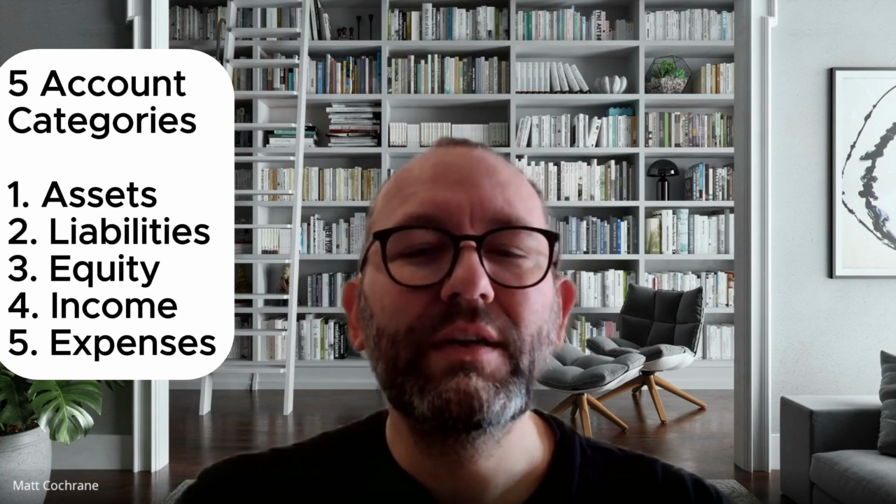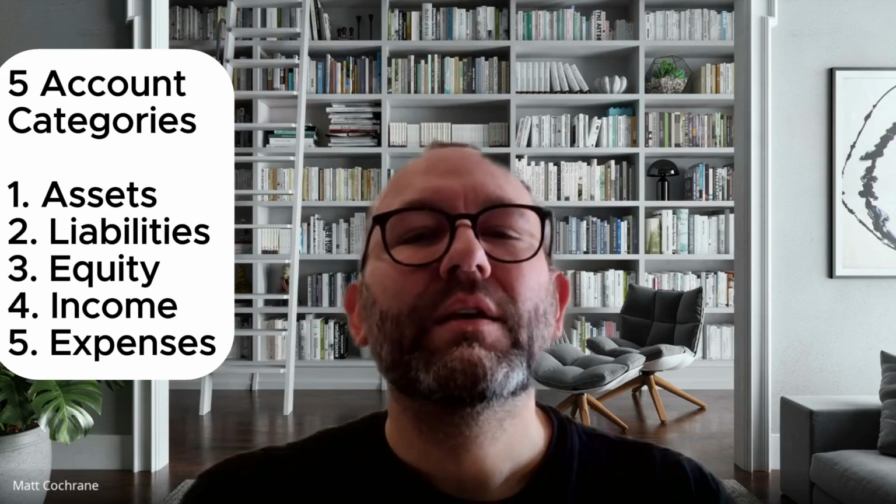You're going to have assets, liabilities. Just to make sure that we're on the same page, assets are things that you own. Liabilities are things that you owe. Equity is essentially just your net worth. There's going to be revenue or income sources, and there's going to be expenses.